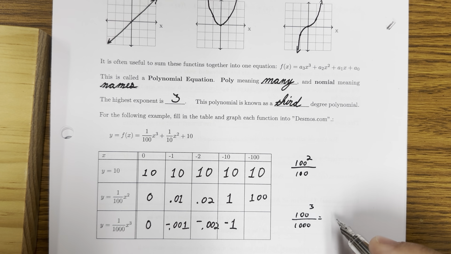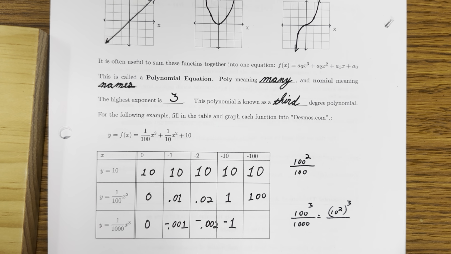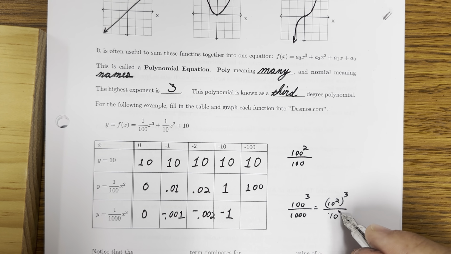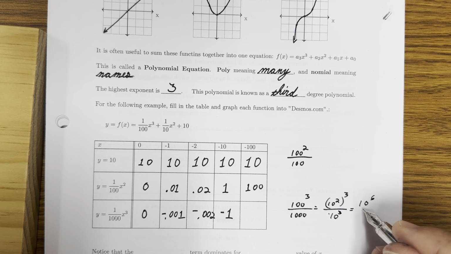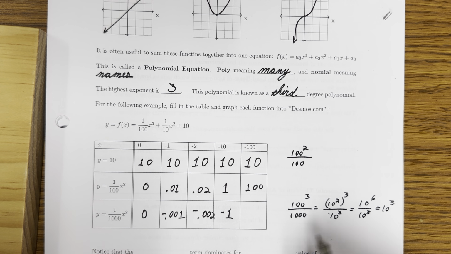Well, note that 100 cubed is just 10 squared to the third. We'll do a little exponent review real fast. And then down here, of course, we've got 1,000, so that's 10 to the third power. And so this is simply 10 to the 6th divided by 10 to the third. 6 minus 3 is 3, so we got 10 cubed, or 1,000. Don't forget this is negative over here, so this is negative 1,000.